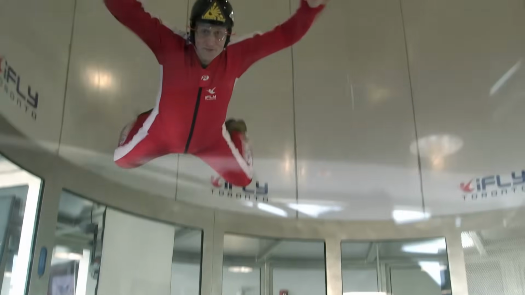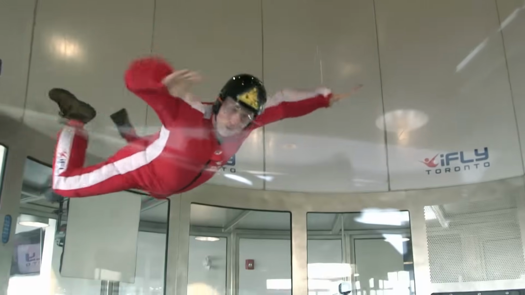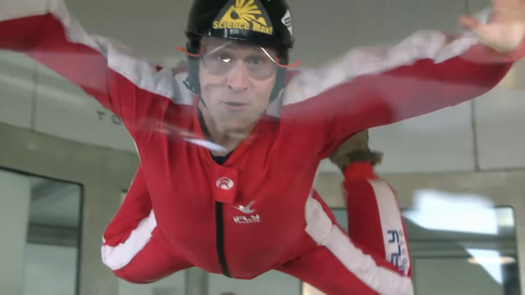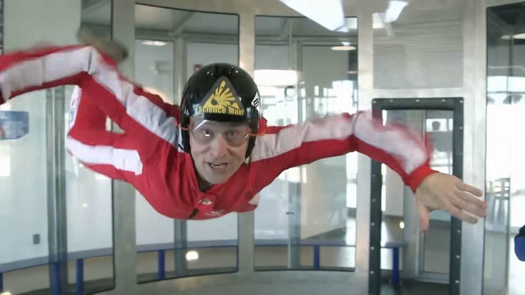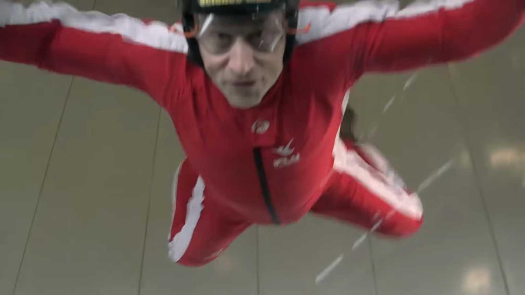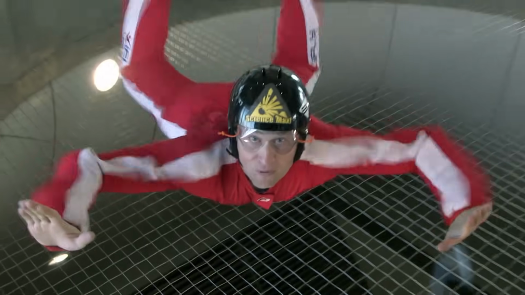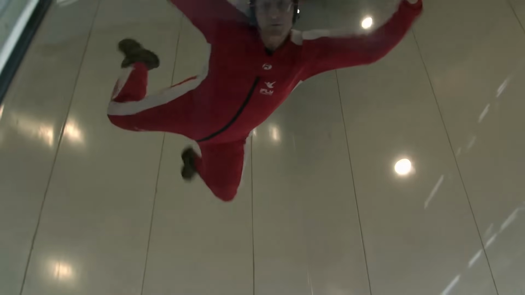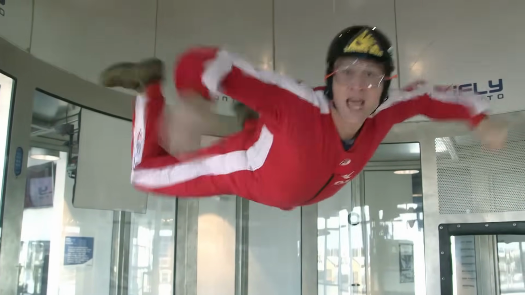Unfortunately, we can't hear what Phil is saying because there's too much wind. It looks like he's trying to tell us something about the friction. Yes, he's saying the friction from the air rushing up in the chamber is enough to counteract the force of gravity, which is why he's able to float or swim or whatever he's doing.